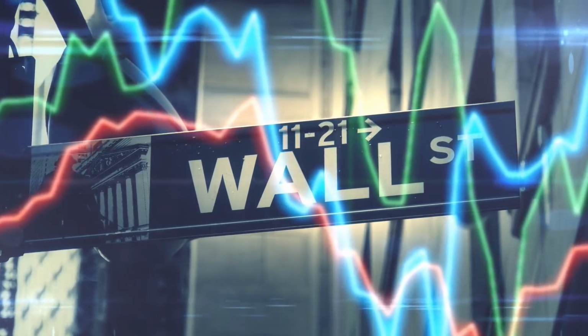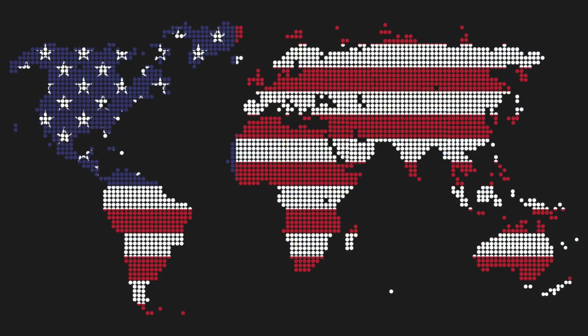Even then though, you might think that it's still excessive to invest so much into the US. But it just reflects the size of the US stock market relative to the rest of the world.